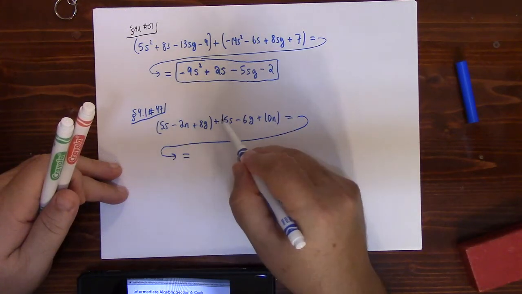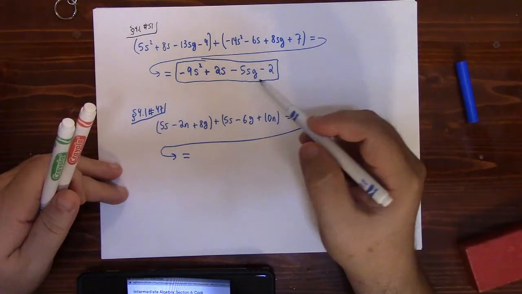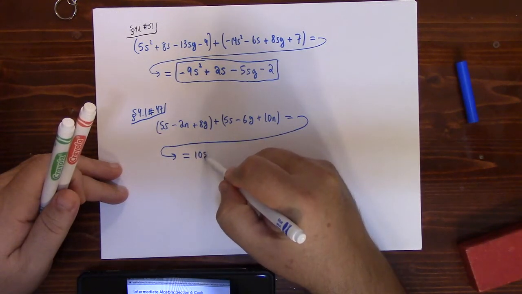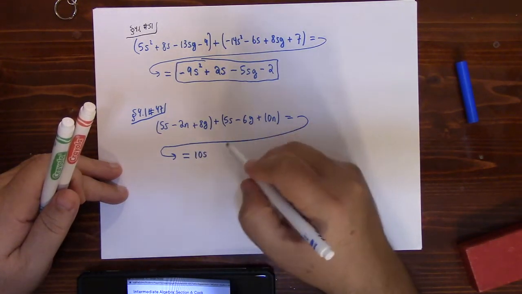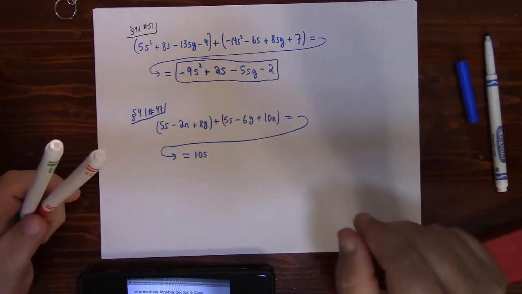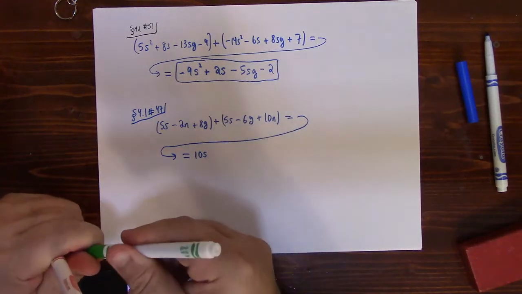So again, with a plus, I don't have to worry about distributing the minus. I can just get at it. So 5 plus 5 is 10s. Minus 2 minus 6 is minus... Oh, wait a minute. Hold on a second there. I almost fell into the trap. Look at that. These sneaky, sneaky people.